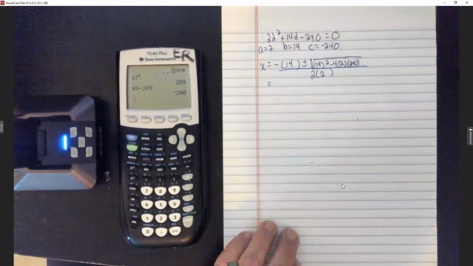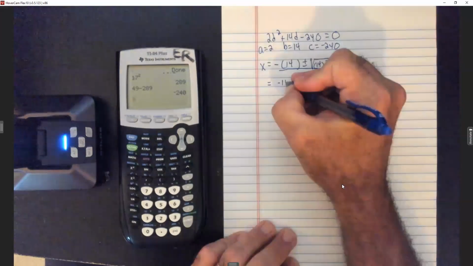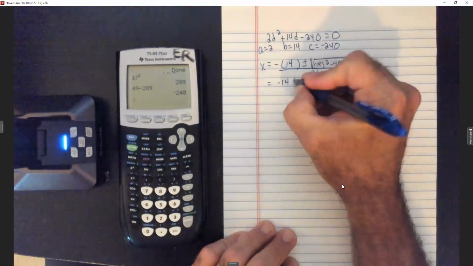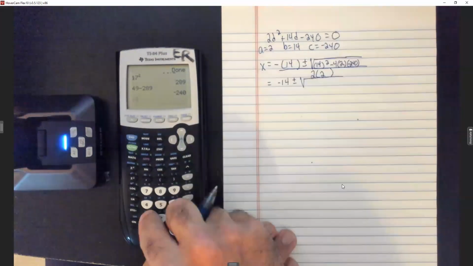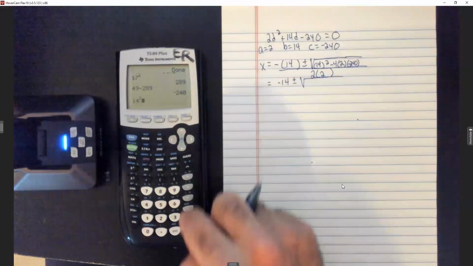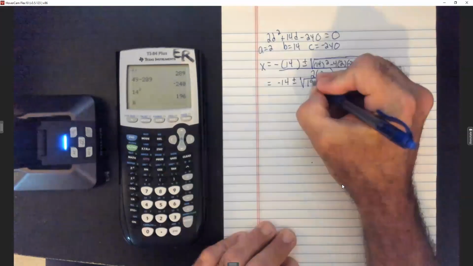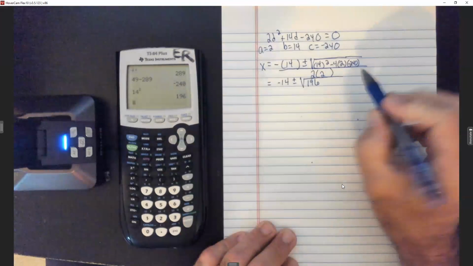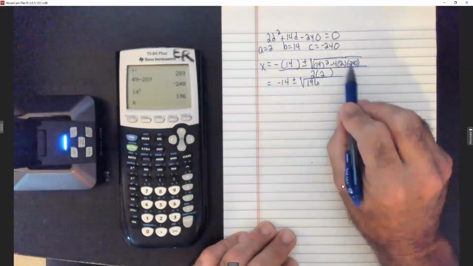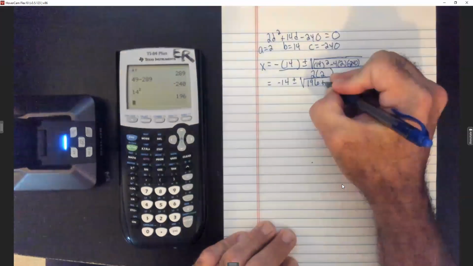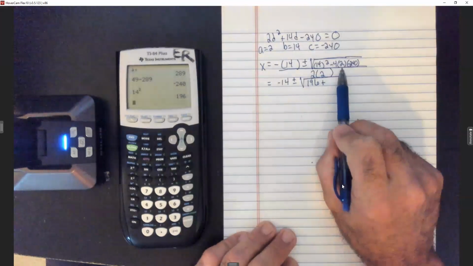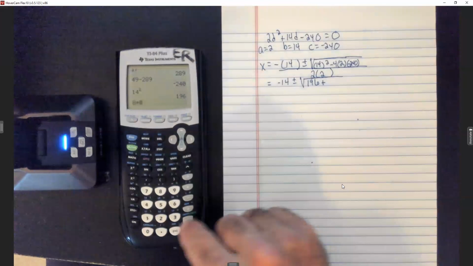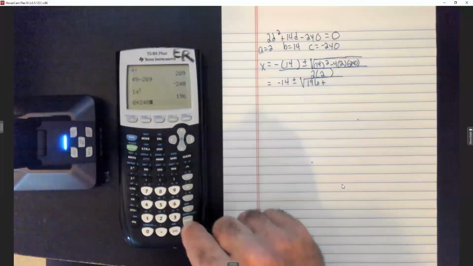All right, y'all, let's see what that does. That gives me a negative 14 plus or minus, under the radical, 14 squared, which is 196. This side has two negatives, and that's going to make it a positive. 4 times 2 is 8. 8 times 240 gives me 1920.